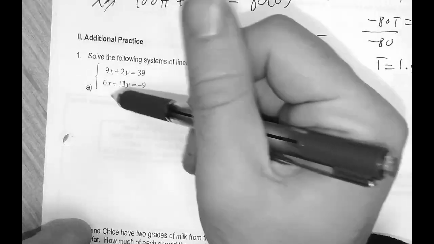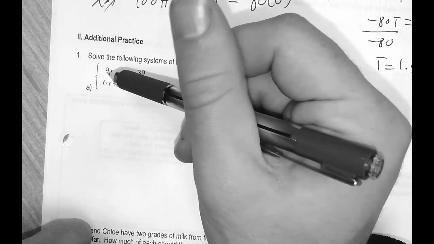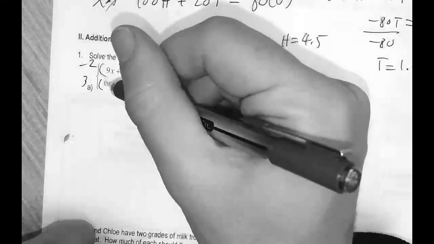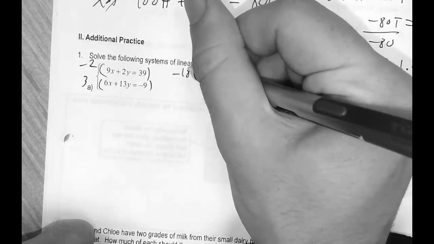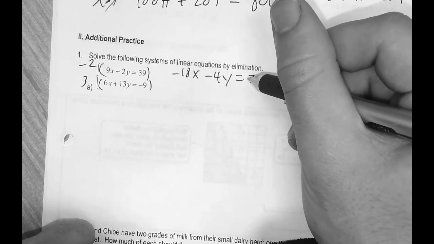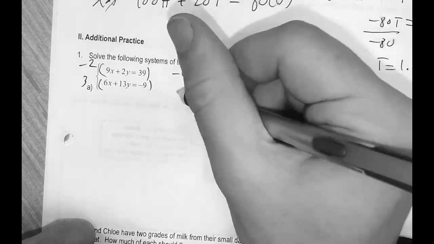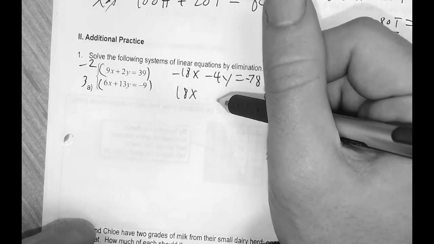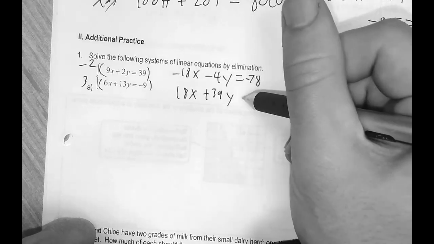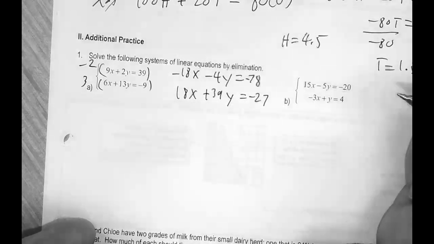Okay, so I want these to be the same numbers, 9 and 6. So if I multiply the top one by negative 2, this whole one by negative 2, and this bottom one by 3, they will be opposites here. That'll be negative 18, and that'll be positive 18. So I'm going to have negative 18x minus 4y equals negative 78. And then on bottom, 18x plus 39y equals negative 27. And we're going to add those together.